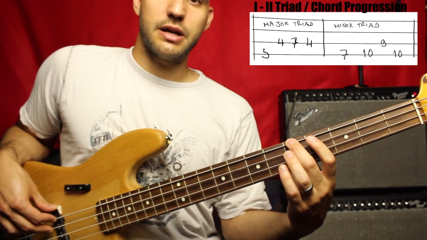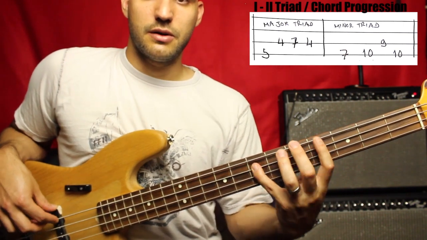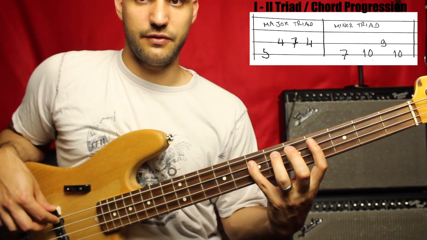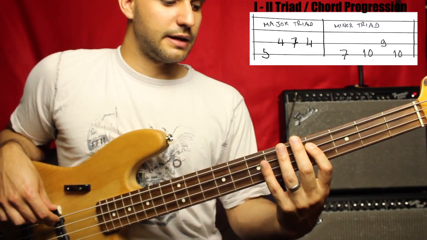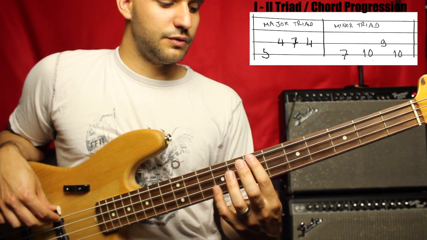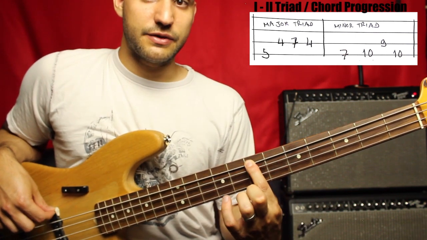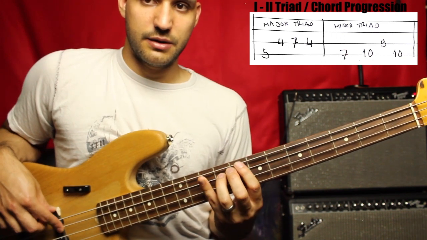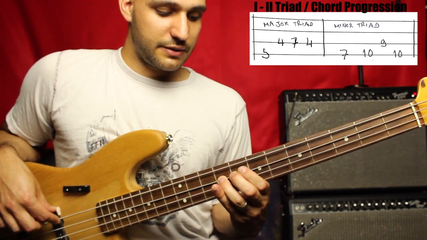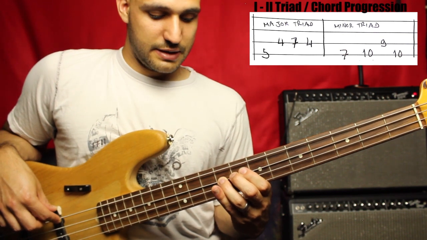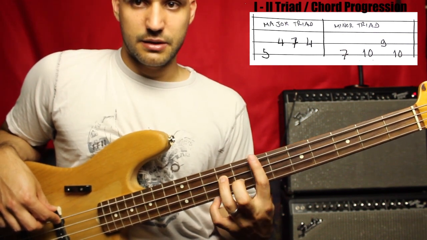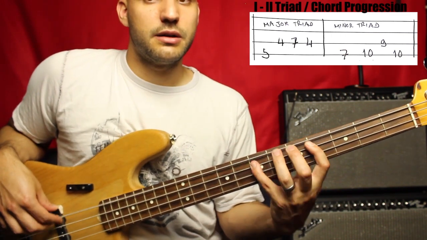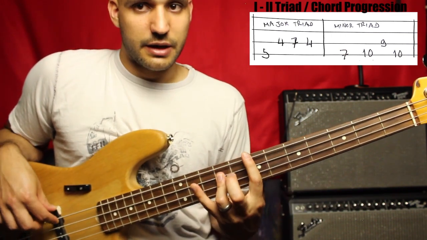So you play a major triad here on the 5th fret, top string, root, major 3rd, 5th, major 3rd. And then you move to the 7th fret, 1st finger, there on the 10th fret, 4th finger, and then you change string to the A string, and this is the 9th fret, which is your minor triad. And you have a major triad, minor triad.